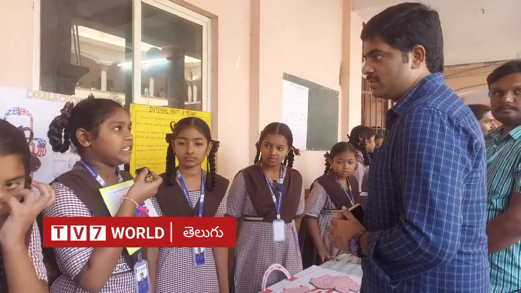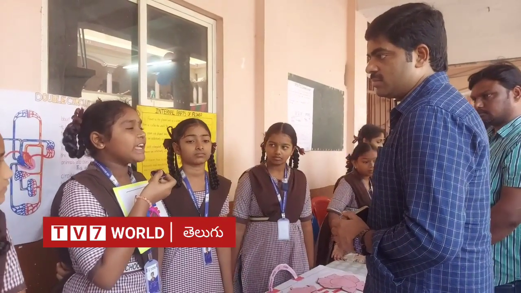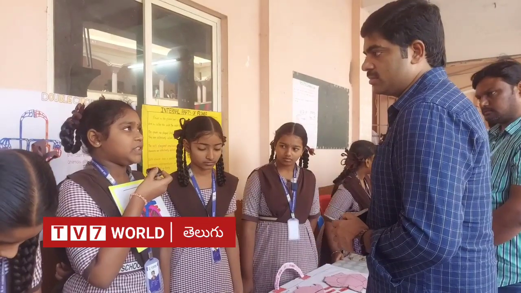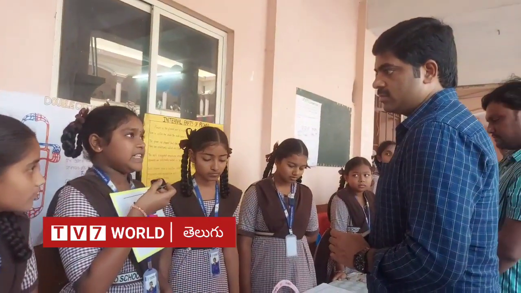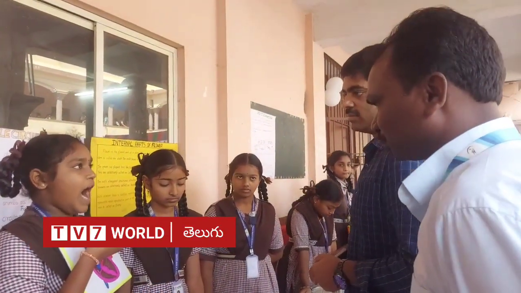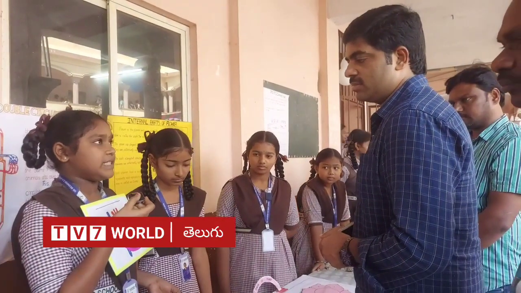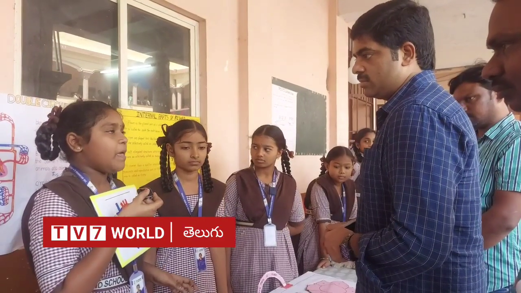Blood vessels are of 3 types. They are arteries, veins and capillaries. Arteries carry more oxygen from the heart to the body parts, and veins carry more carbon dioxide from the body parts to the heart. The capillaries are the smallest part of the blood vessels. They connect the arteries and the veins.